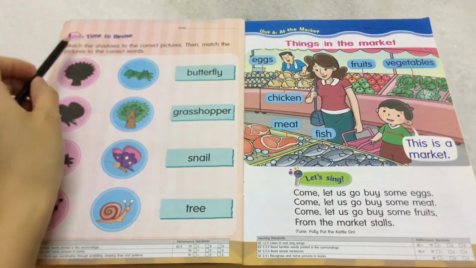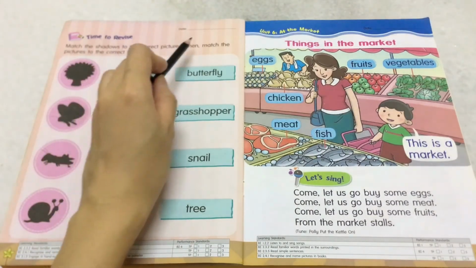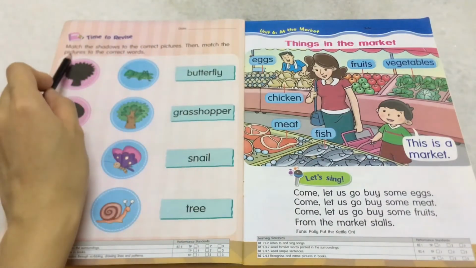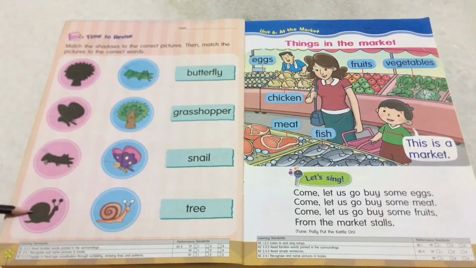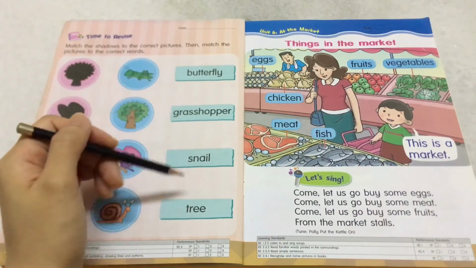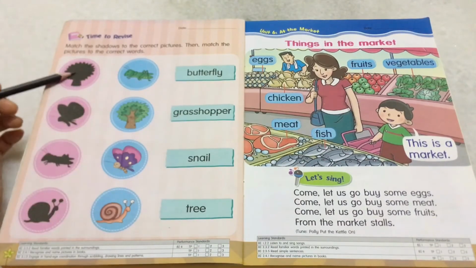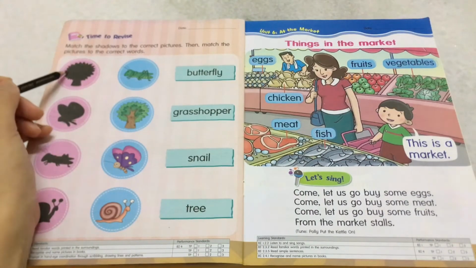Now please turn to page 28. For this exercise, you need to match the shadows to the correct pictures. Then match the pictures to the correct words. So these are called the shadow, and these are the pictures, and these are the words. For the shadow and the picture, I need you to match them. For example, we look at the first shadow.